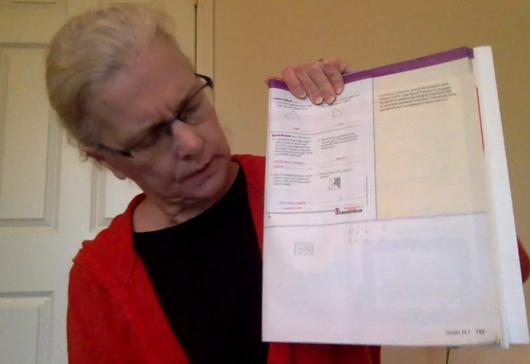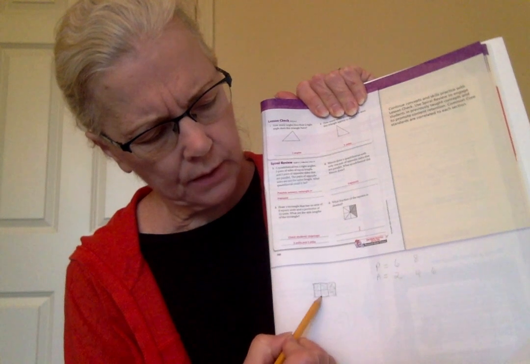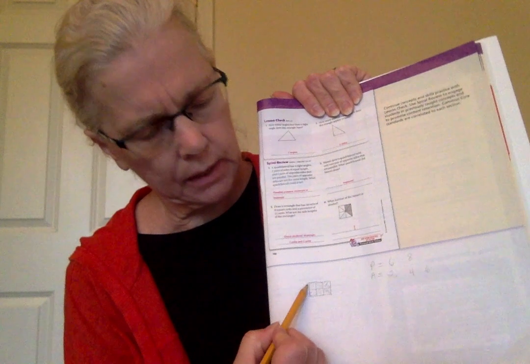Let's shade those in. So we have 1, 2, 3, 4, 5, 6, an area of 6. What's our perimeter? 1, 2, 3, 4, 5, 6, 7, 8, 9, 10. We're getting close. Do you think the next one might be the charm? It might be the one.